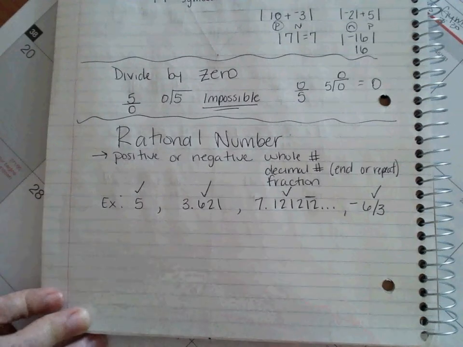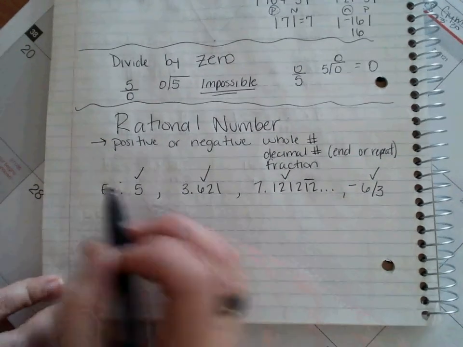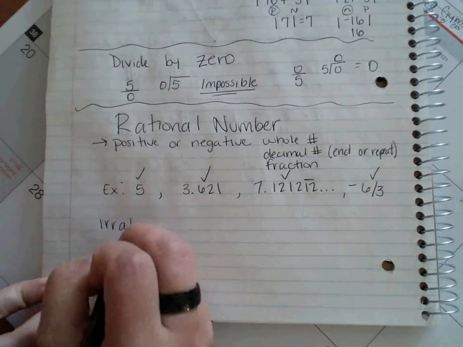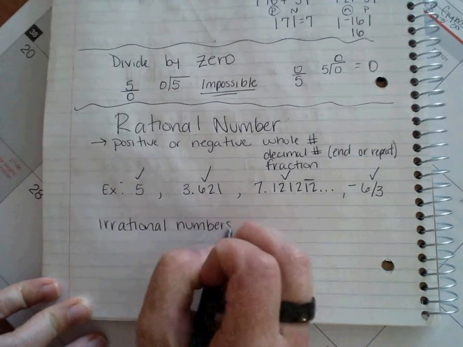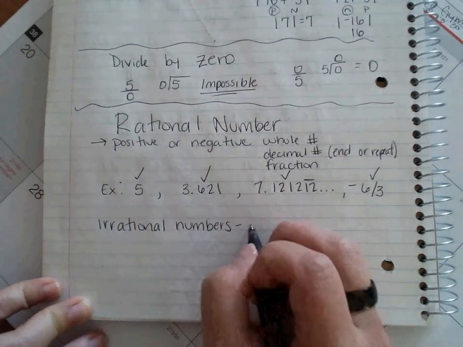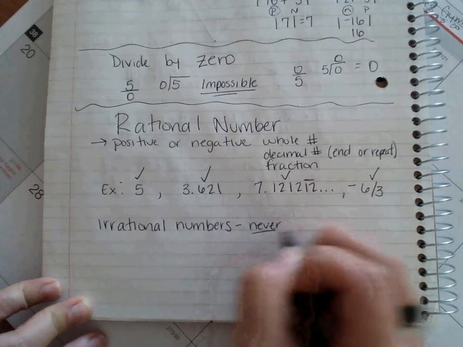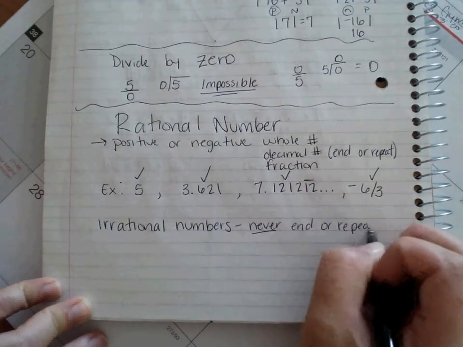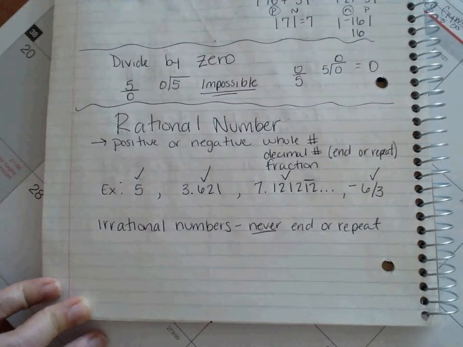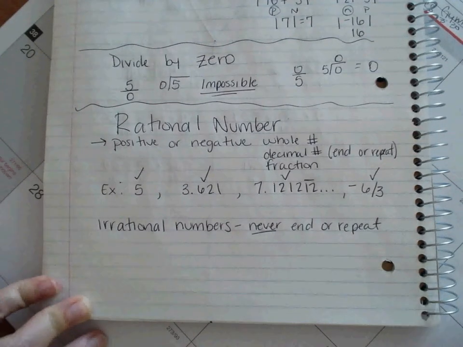We have numbers that are not rational, and we call them irrational numbers. And irrational numbers never end or repeat. They never end and they never repeat.